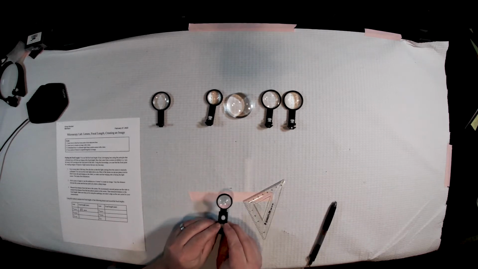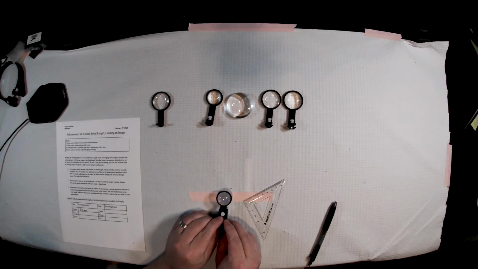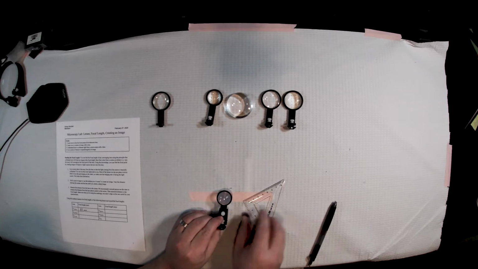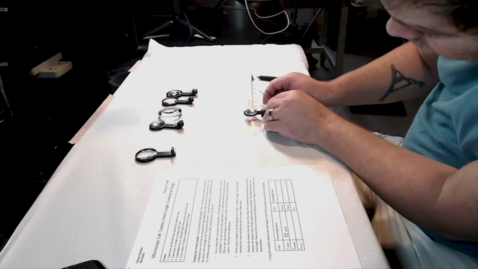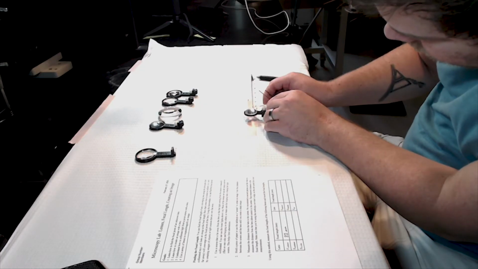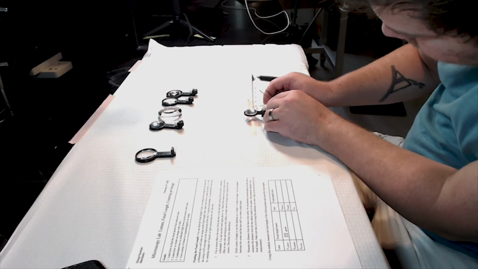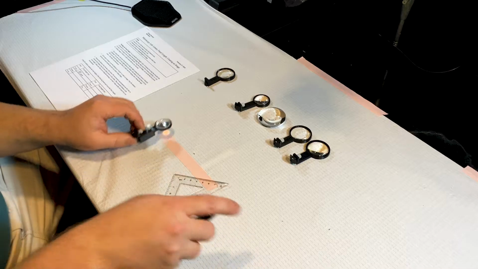So, collimated the curved, and we are going to focus this guy. You can see it's a much shorter focal length. All right, so what I'm getting there is about 20 millimeters.